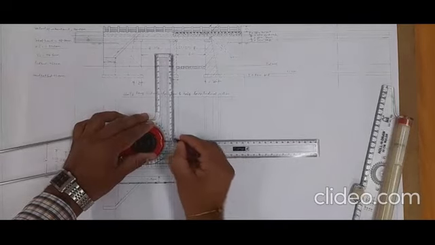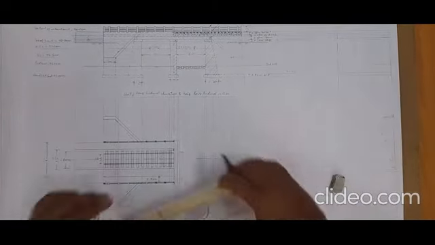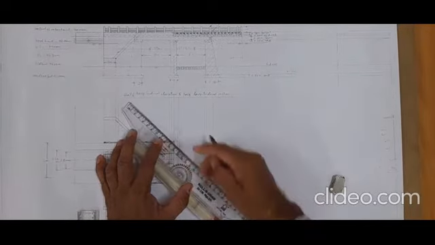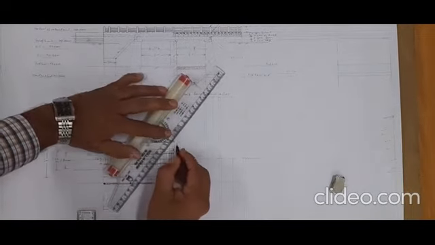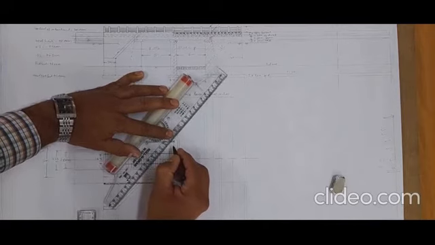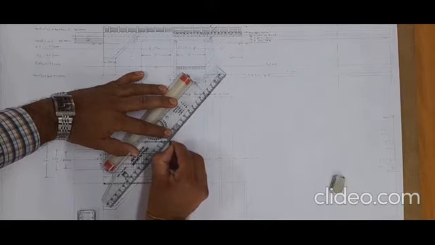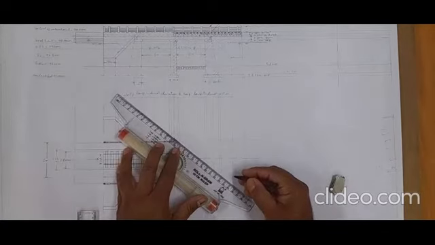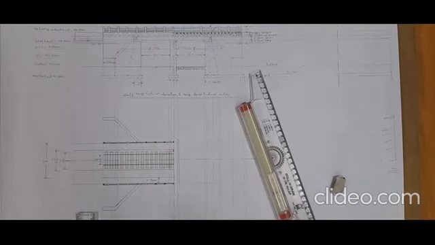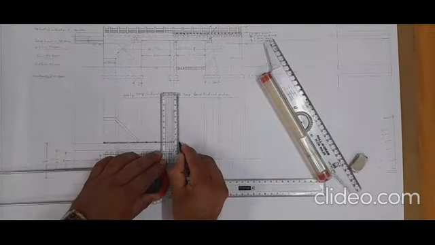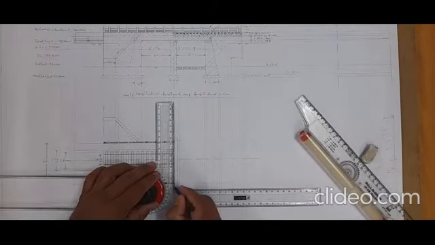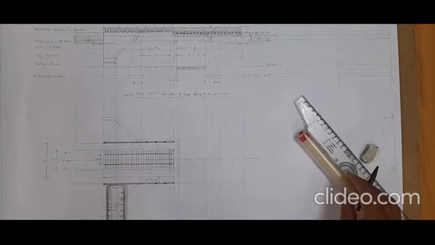To draw, take half meter here. And the cut water on the side, that cut water we shall draw. Concrete projection. So this is the concrete projection. Similarly, on this side, 0.5 meter is half the width.